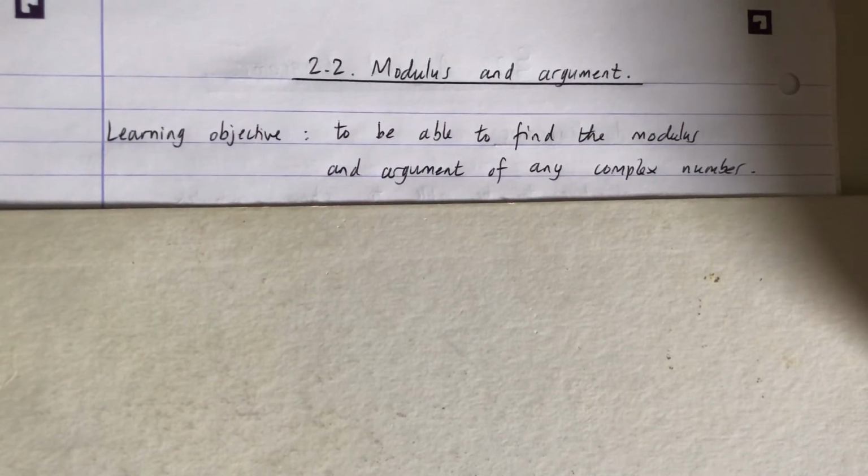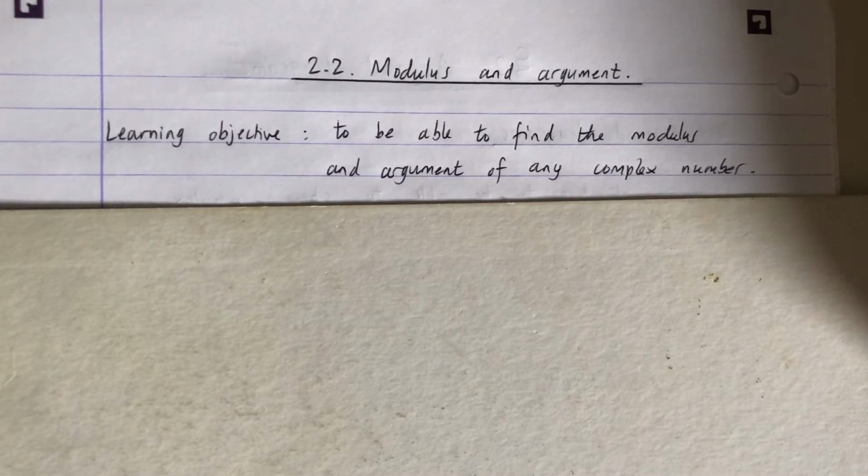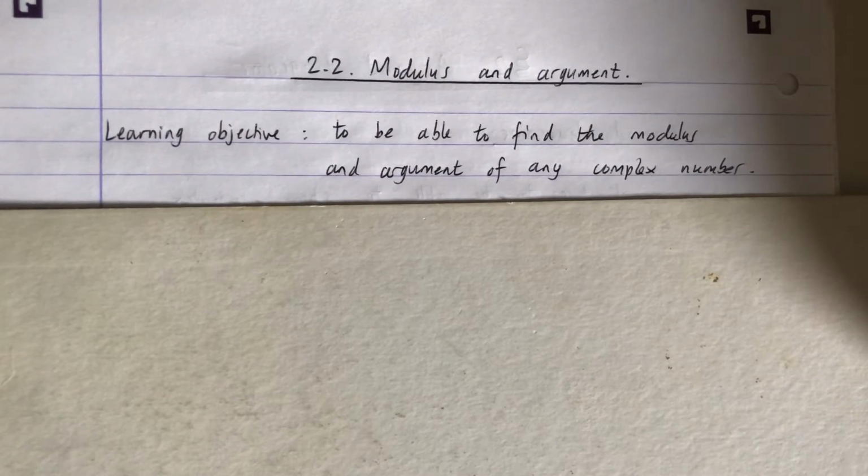Just going to continue with Chapter 2 in the Core Pure 1 book, 2.2 Modulus and Argument. These are two properties that we get from the Argand diagram that we studied last time, which is a diagram used to display complex numbers as two-dimensional numbers, a little bit like a vector from what we've done before. So the main objective today is to be able to find the modulus and argument of any complex number.